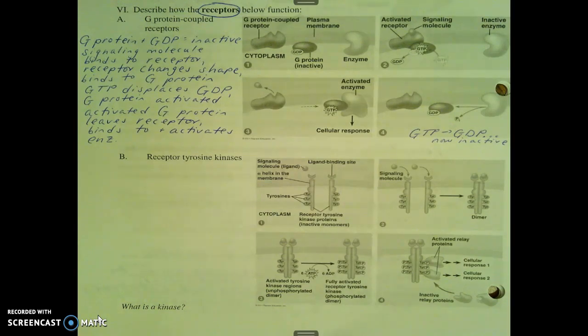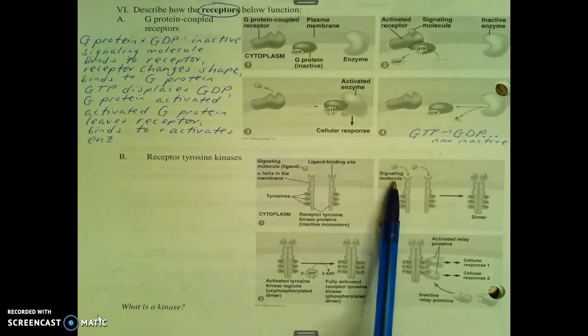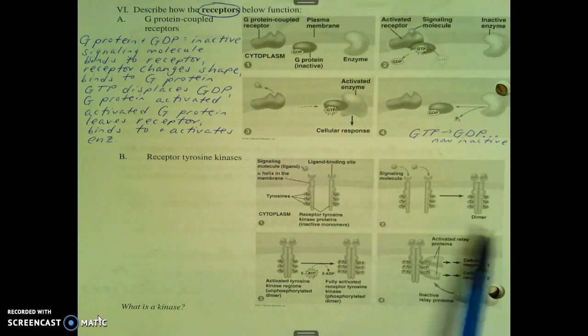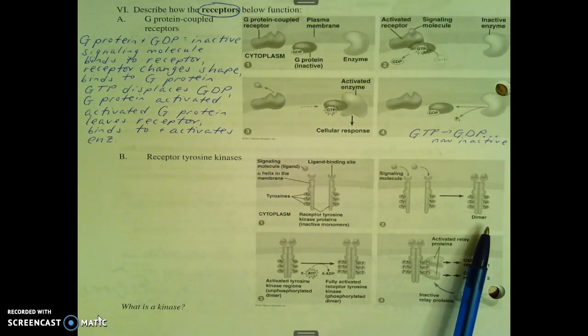The next type of receptor we're going to look at is called a receptor tyrosine kinase. Here we can see that without signaling molecules present, the receptors are actually individual polypeptides. We can see these are separate chains. However, when the signaling molecule or ligands bind, the receptors dimerize. These 2 subunits come together to form a dimer.